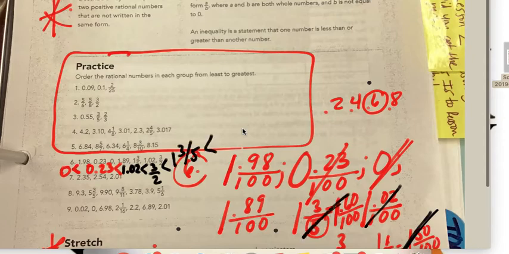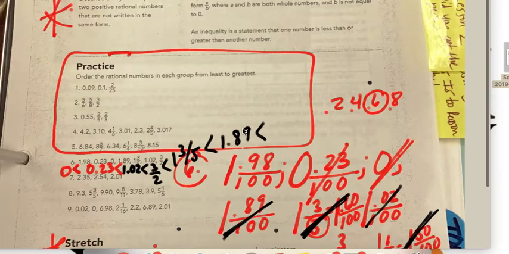Cross it off. Then we have the 1 and 89 hundredths, which would be the 1.89. Cross it off. And last but not least, we have the 1 and 98 hundredths, which would be 1.98. So I'm just going to double check that I've got all my numbers. I've got 1, 2, 3, 4, 5, 6, 7. I go back and see if I got all those numbers down in my original problem. 1, 2, 3, 4, 5, 6, 7.